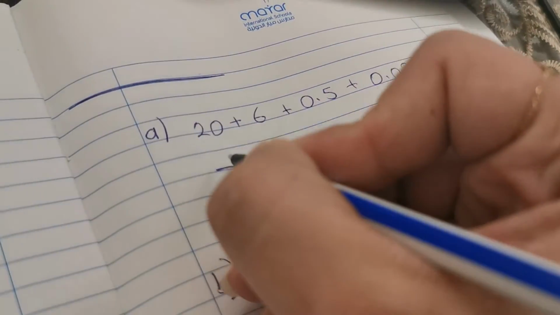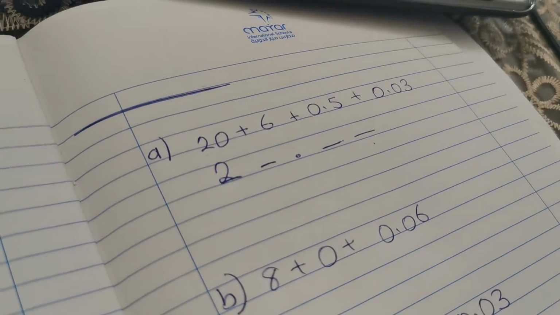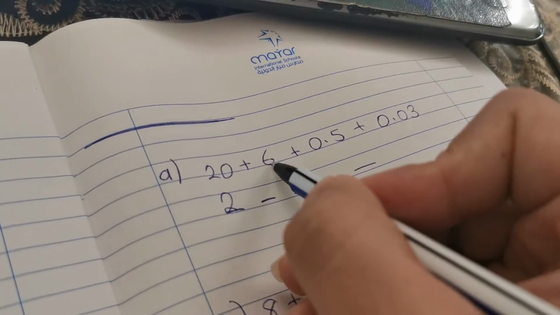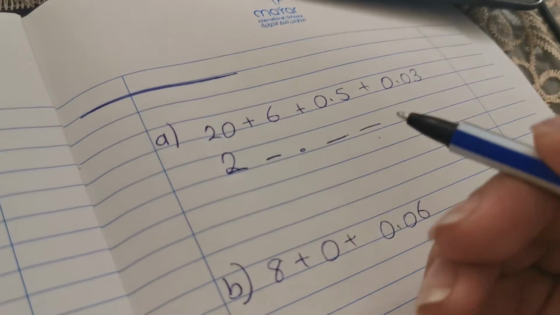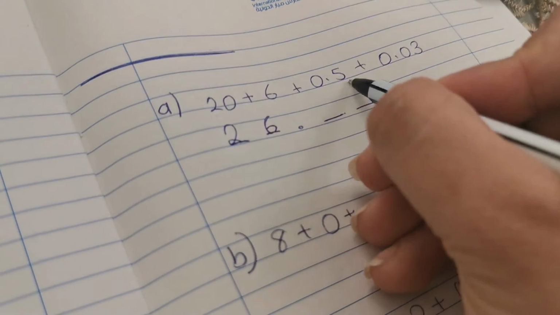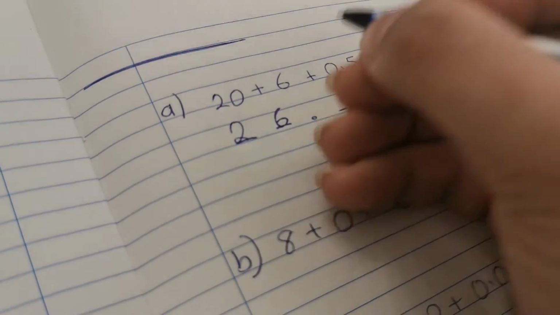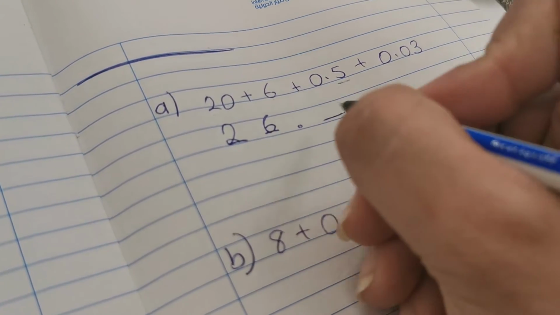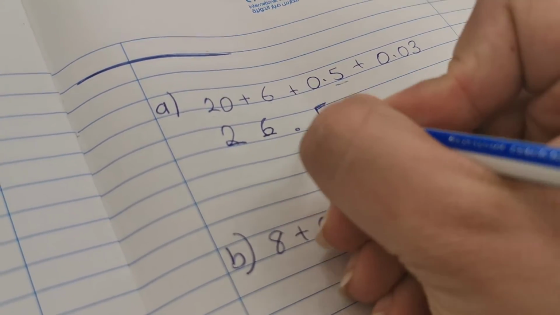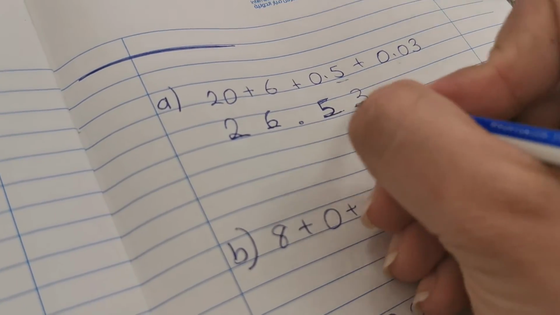So 20, it's gonna come here. But do we write that 0? No, because it's a value. 6, it's in the ones place, so we're gonna put it here. Now 5, it's in which place? 5 tenths. So it's supposed to be in the tenths place value, which is here. And 300 in the hundredths place value, which is here.